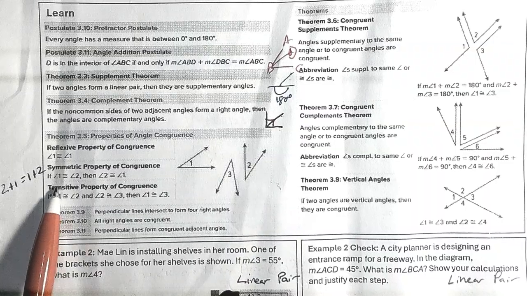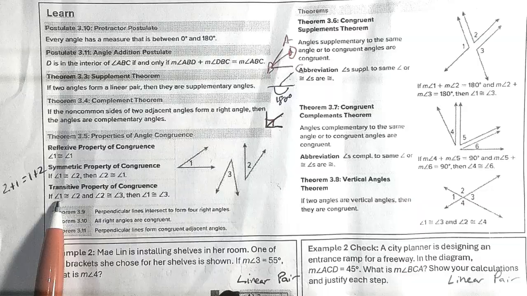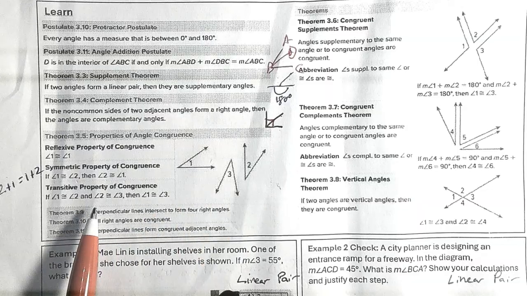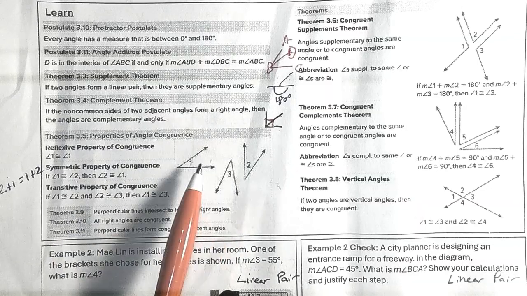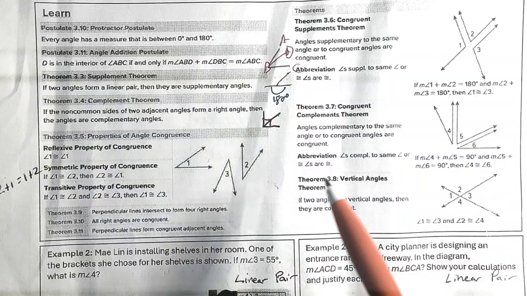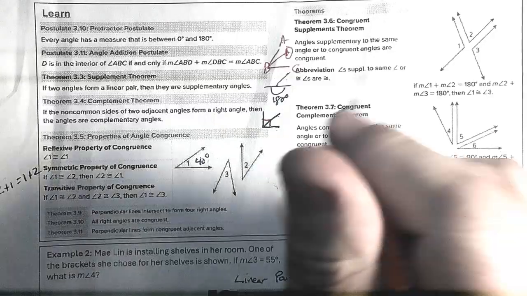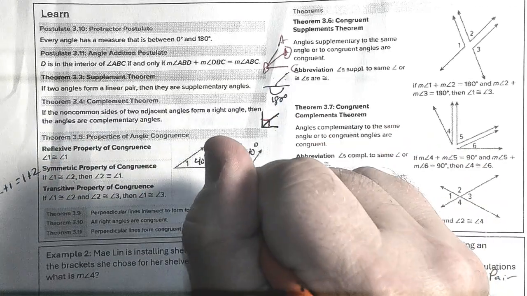All right, and then the transitive property. If 1 is congruent to 2 and 2 is congruent to 3, then 1 and 3 have to be congruent. So say if this one is 40 degrees, so they're congruent. Well, if this is 40, then this is 40.